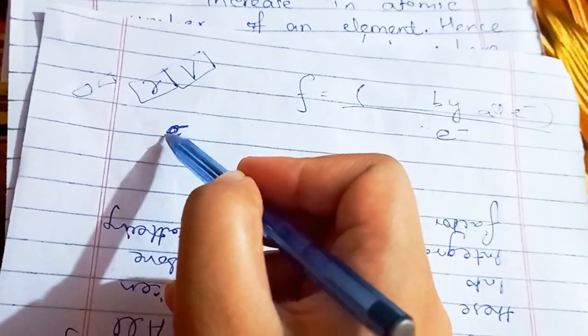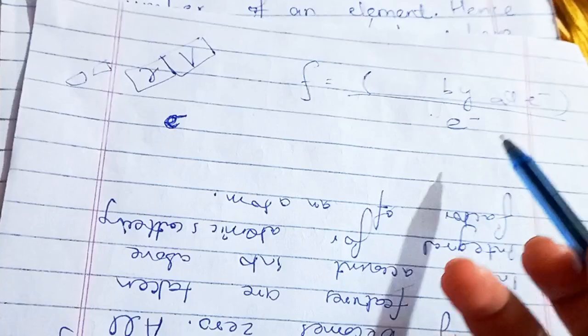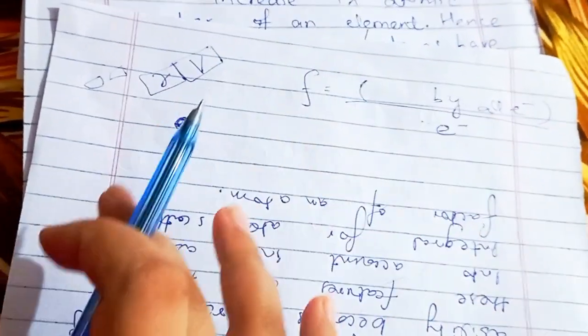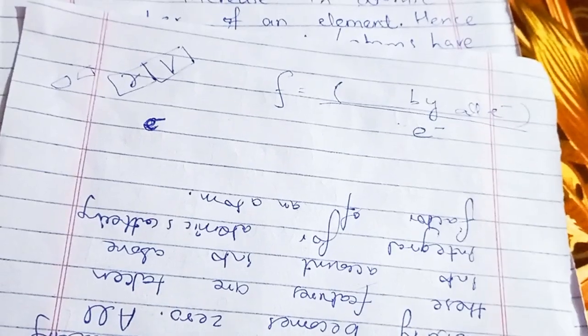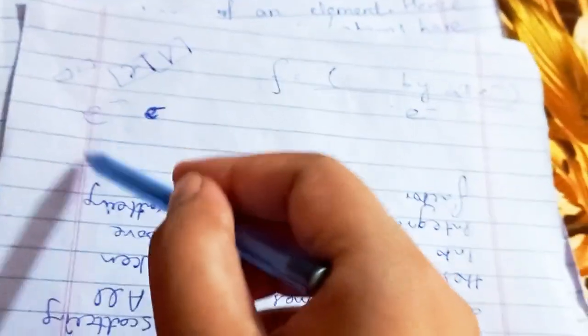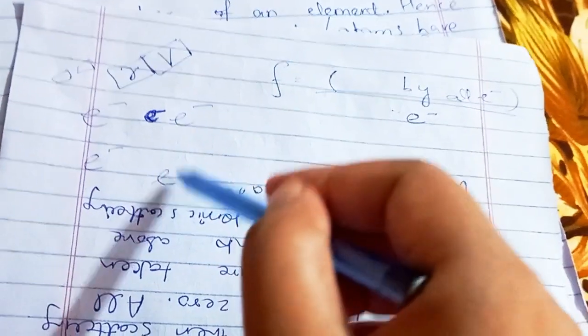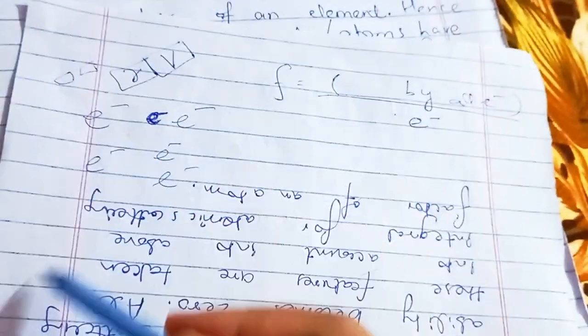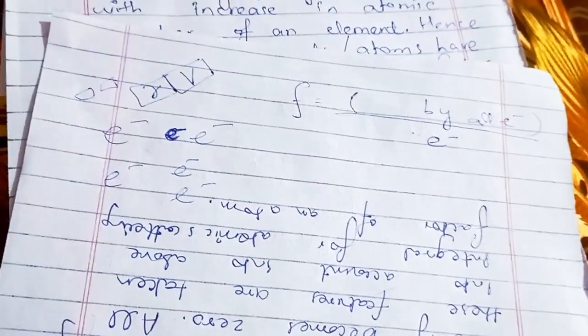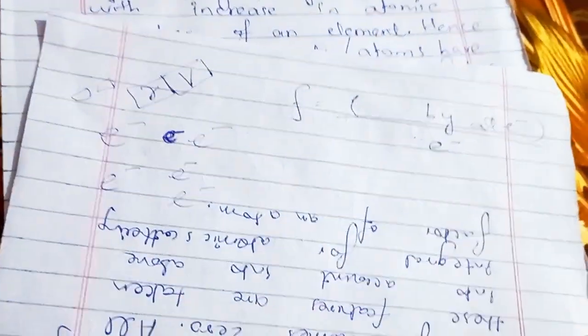So they all will scatter the x-rays the same way because they are at the same position, and there is no preference of one electron's position over another electron's position. In case of volume distribution, there was a preference of position. Some electrons could do it better and some electrons couldn't do it the way the other did, because of the position.